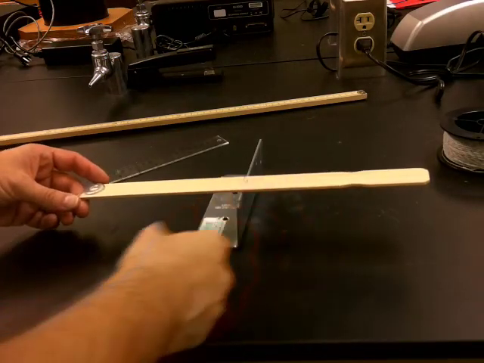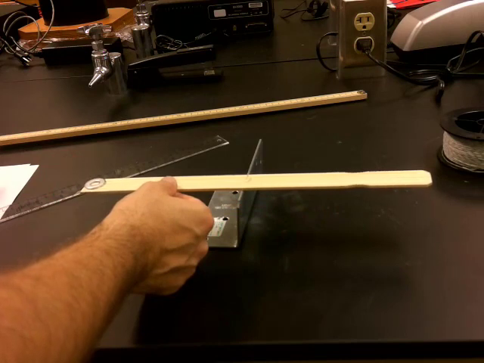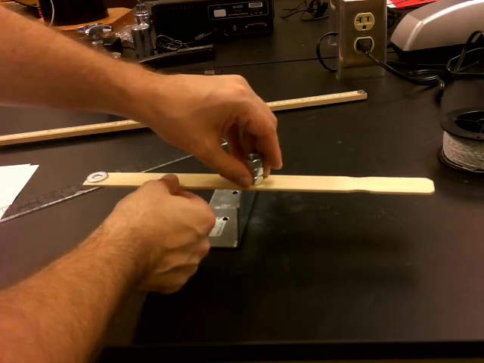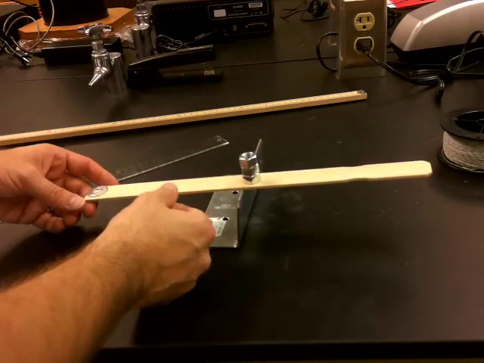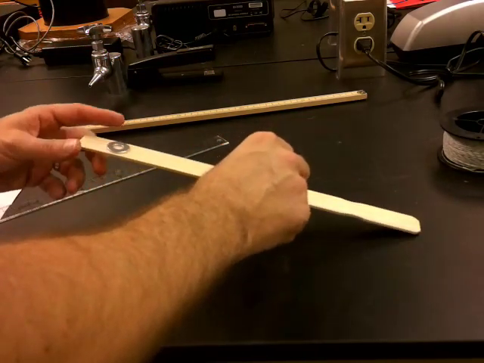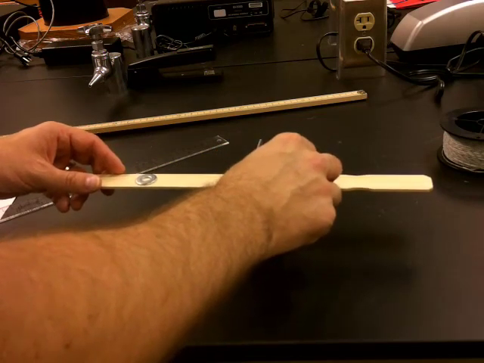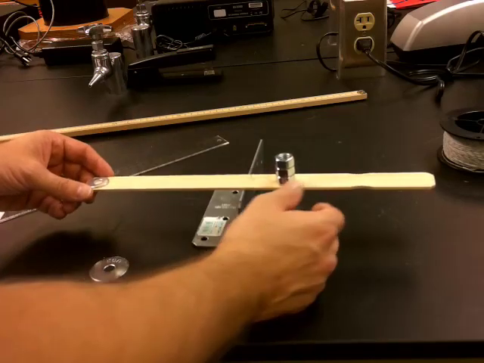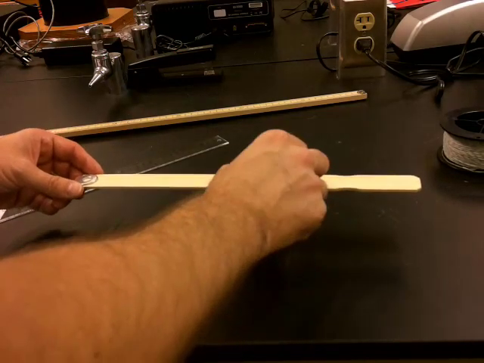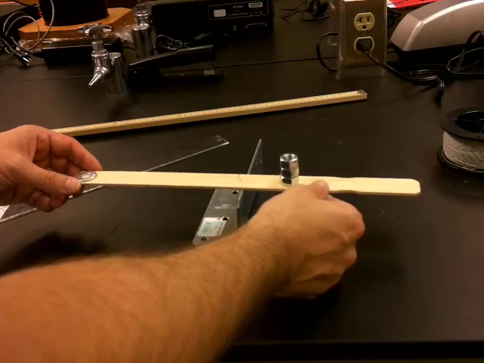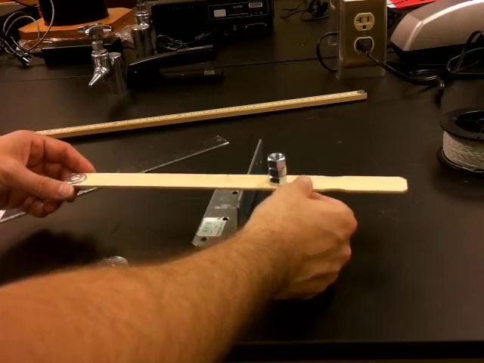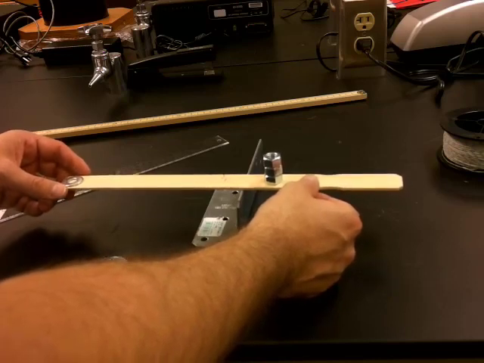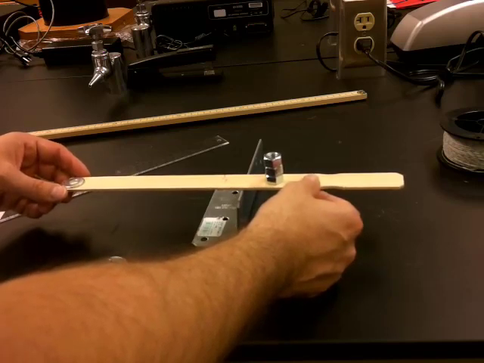Now you basically repeat this process for the second unknown weight. However, you will find that to get the second unknown weight balanced and to have at least a few centimeters from the pivot point, it actually becomes necessary to move the stick so that the weight of the stick is helping to counter the large weight of the unknown mass.